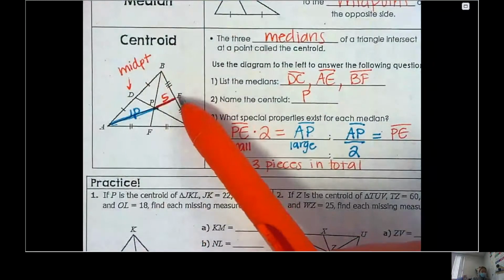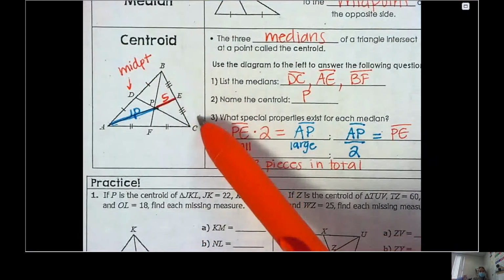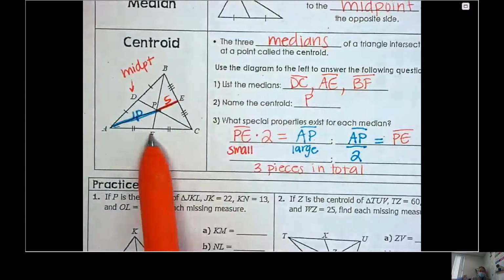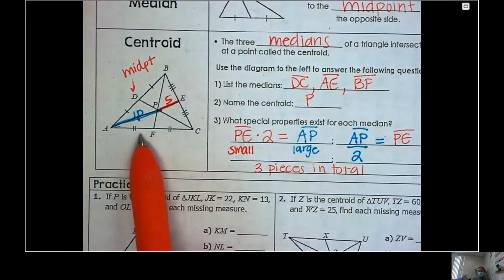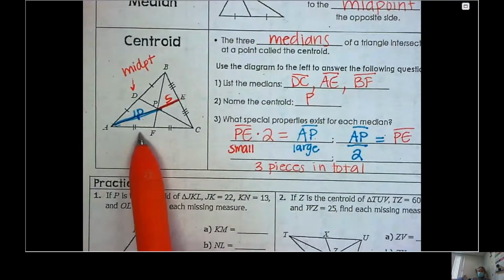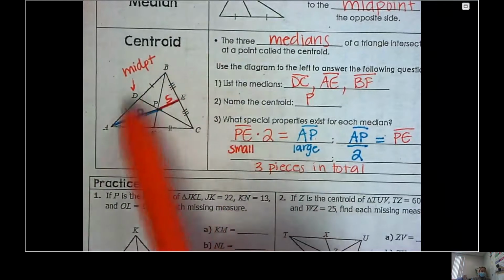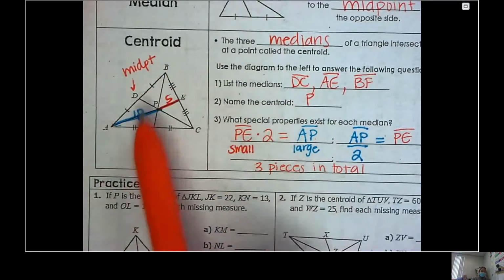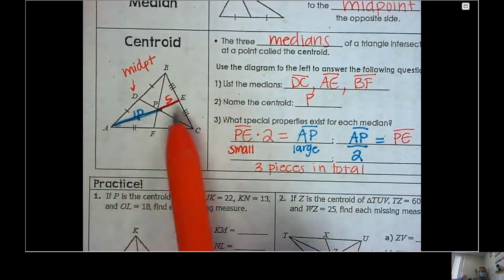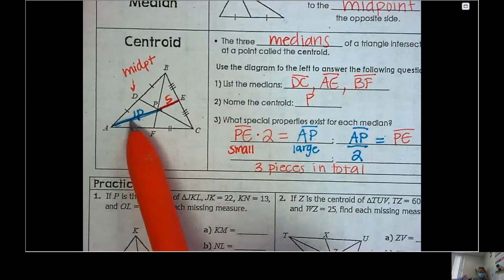E is a midpoint. What does that mean about these 2 pieces? They're equal again. F is a midpoint. What does that mean about these 2 pieces? They're equal again. Yes, so if it's on the outside, the 2 pieces are the same. The inside is where you've got a small piece and a large piece.